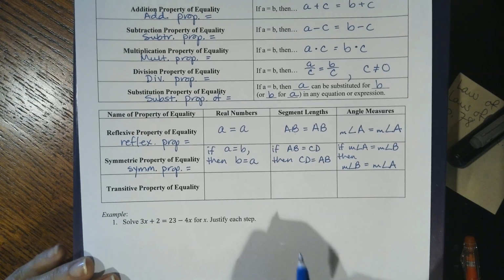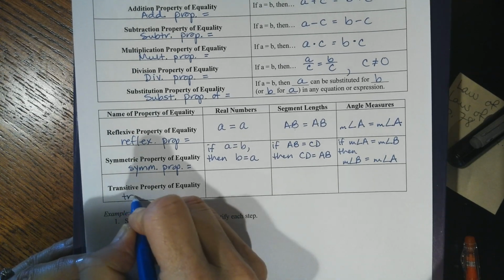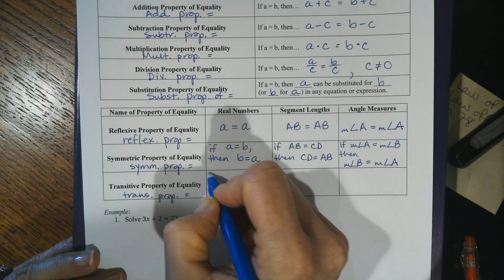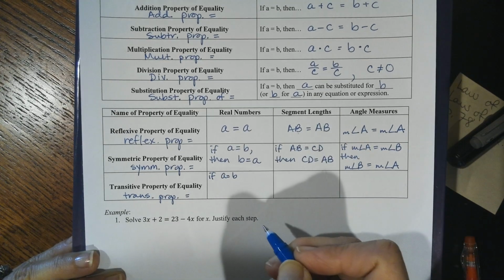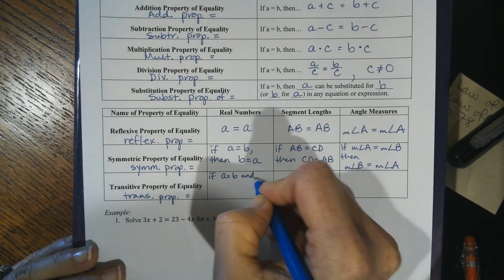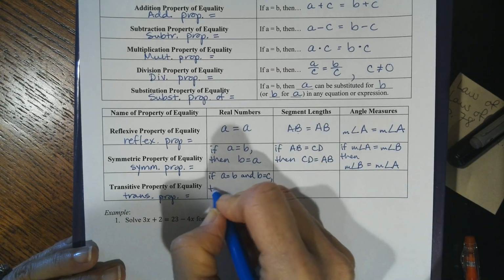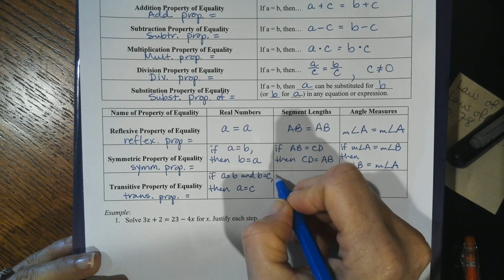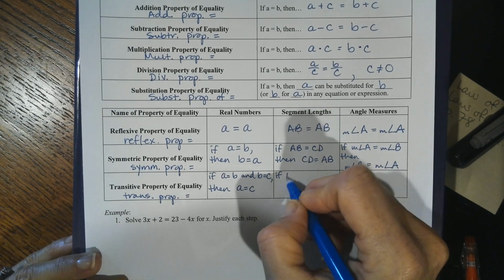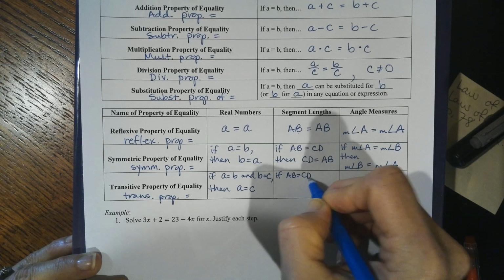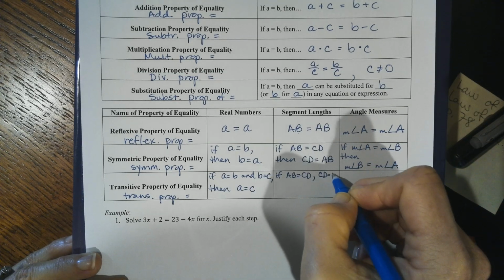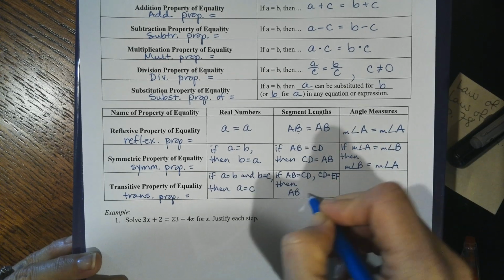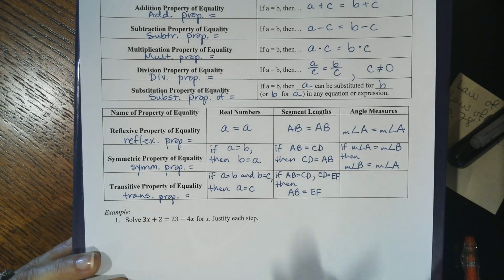Last, we have the transitive property, which can be abbreviated trans prop equal. It means if you have two numbers, A equals B, and you also have B equals C, then the transitive property says A equals C, because they're equal to the same thing. These are going to get right small on these. If AB equals CD and CD equals EF, then you guessed it, AB equals EF.